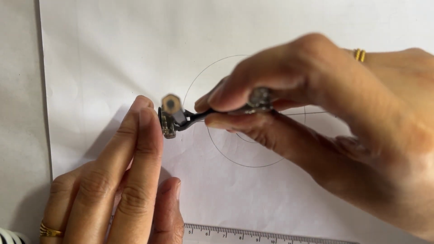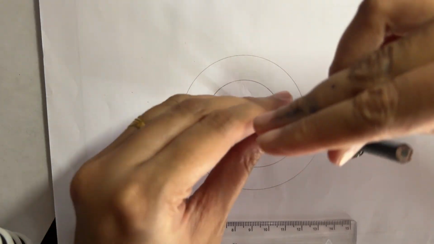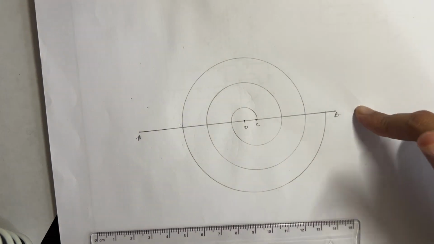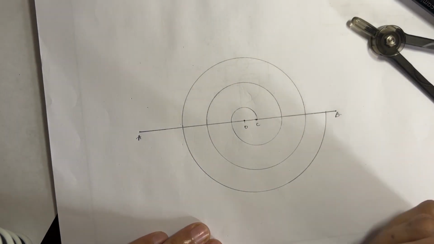Now I am again keeping it on C. So in this way you can keep drawing your spirals as big as you want.